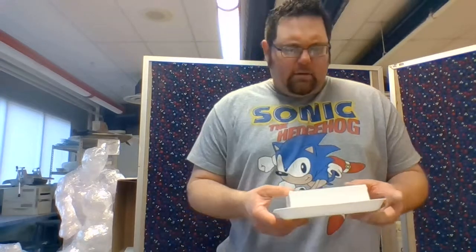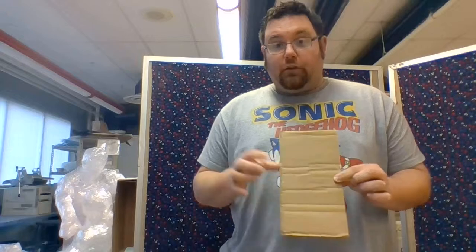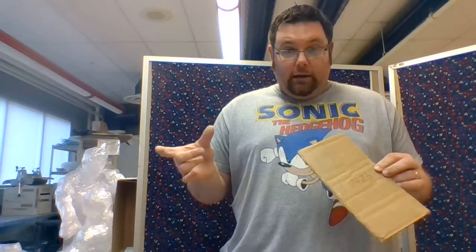So the next step is mixing the plaster. Actually, the next step is using math to calculate how much plaster we need. And this is where Mr. Brewer is going to help explain it. I know how to do it, but to explain it, I don't know it well enough.